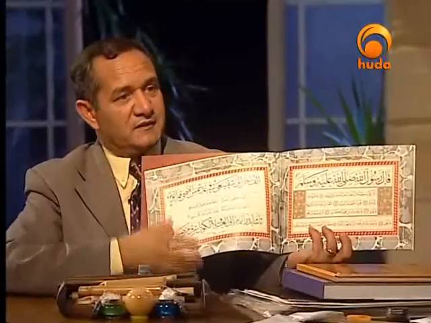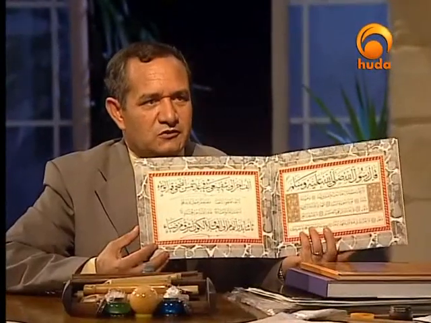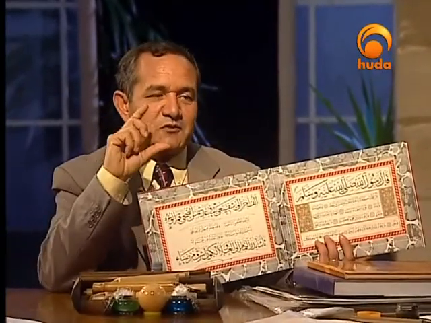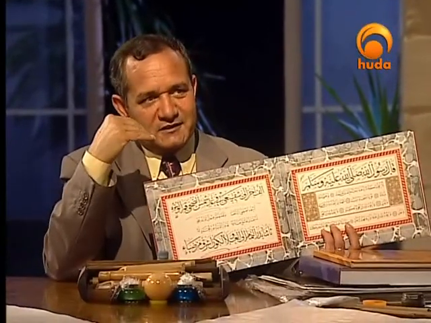Why did he write two styles? Thuluth here. Actually, in all the schools of Arabic calligraphy, when they started, they started with both styles, nask and thuluth.